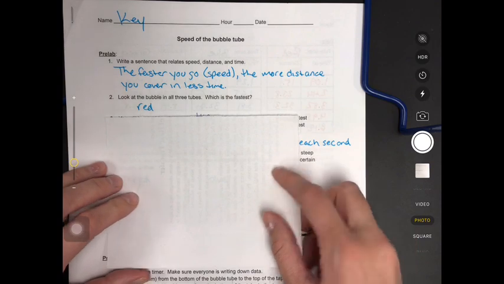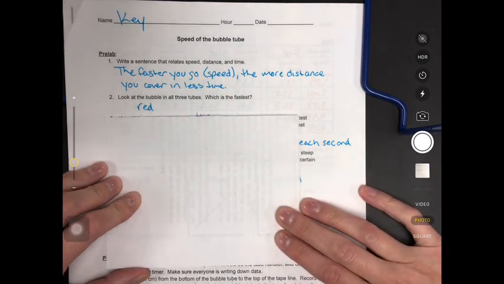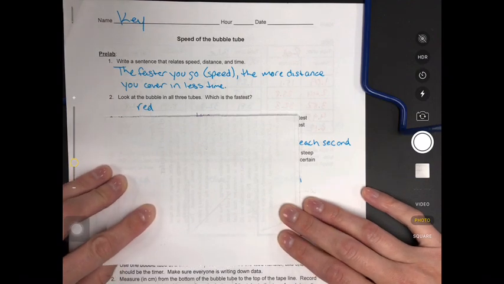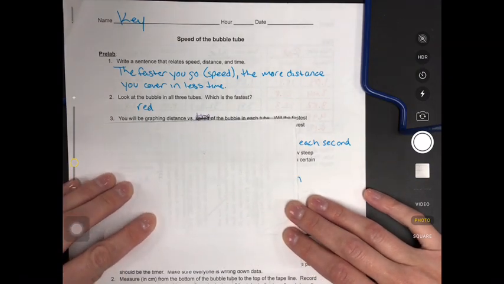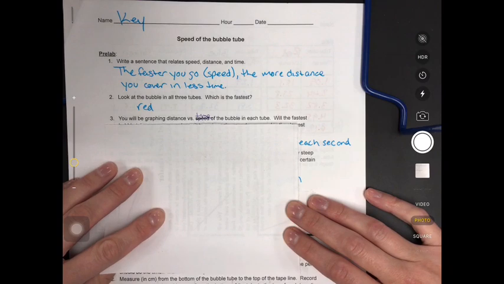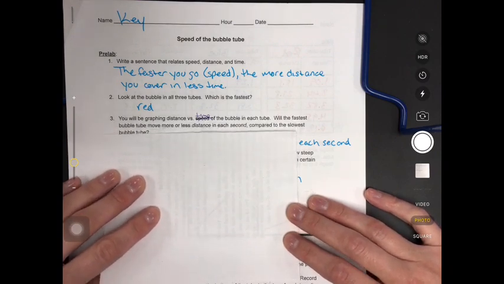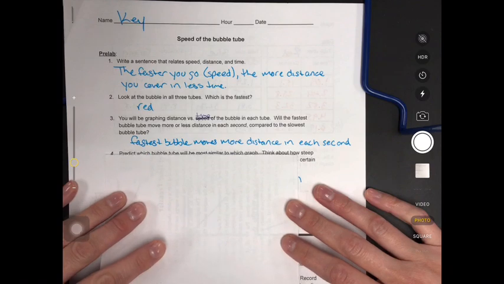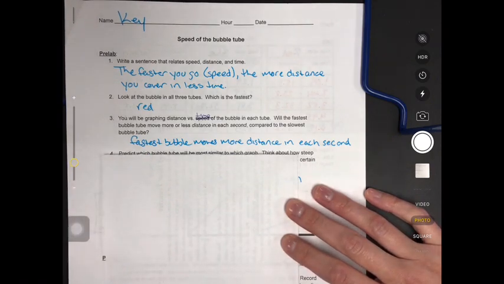Then, before you started the lab, we looked at all three tubes, and you should have noticed that the red one was the fastest. The red one, the bubble went from one end to the other the fastest. So now, you're graphing distance versus time of the bubble in each tube. So will the fastest bubble move more or less distance in each second compared to the slowest? The fastest bubble means that it's going to cover more distance per each second compared to the slowest one.